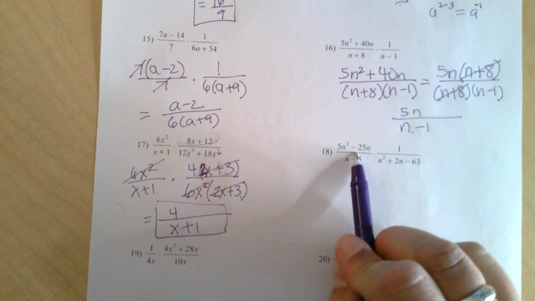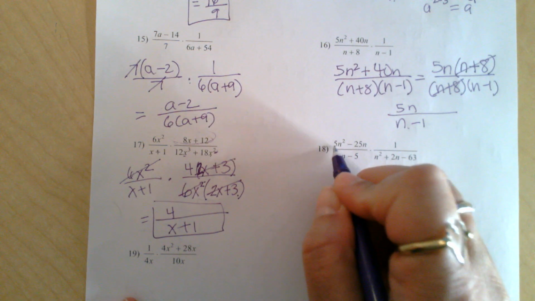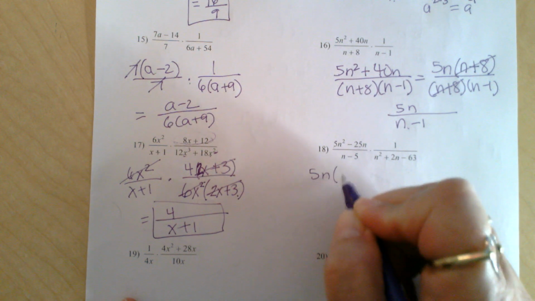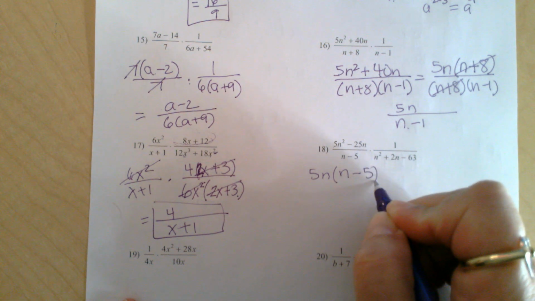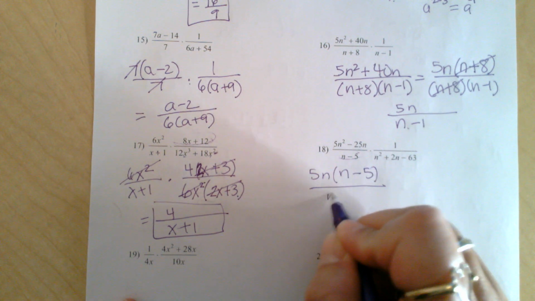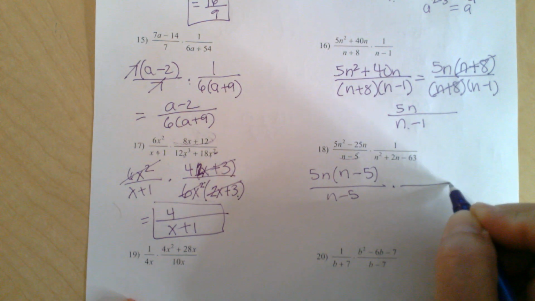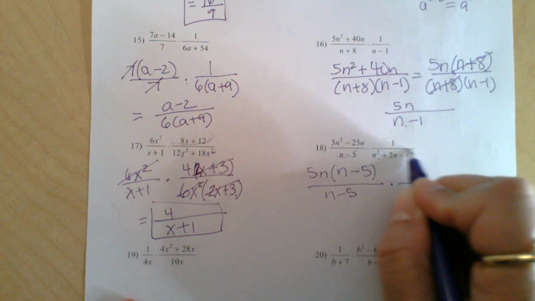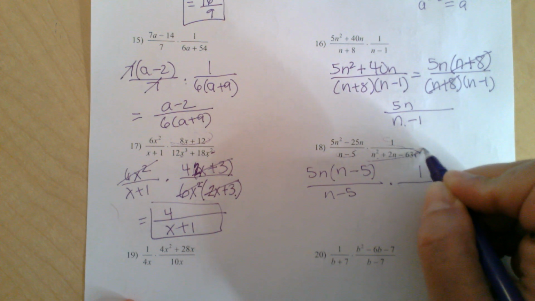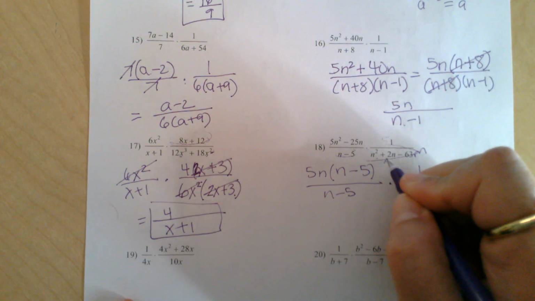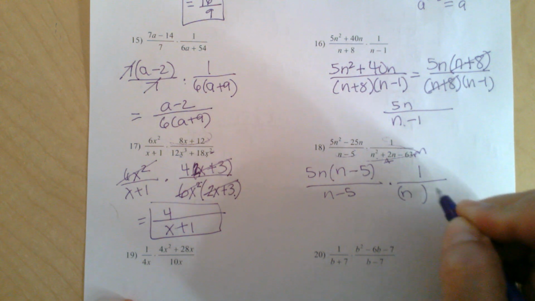All right, 18, let's factor. So I could take out a 5n. I have n minus 5. I can't factor this, so n minus 5 times, can't factor 1. And down here, what multiplies to negative 63 and adds to 2?